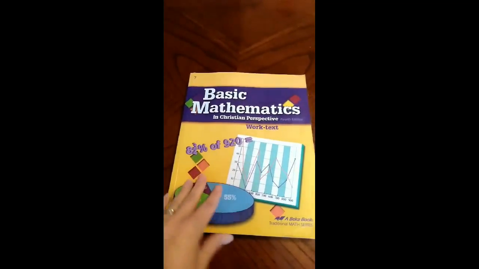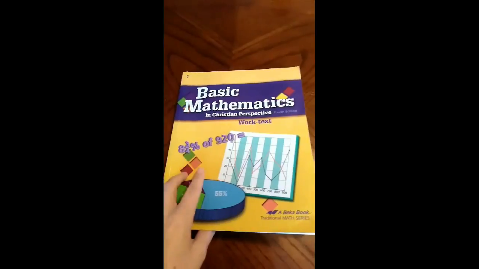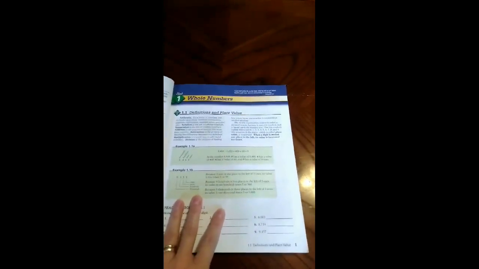But it's called Basic Mathematics, and like I said, she's only on lesson 40, I believe. But so far, with all the lessons she has done, I figure that this is called basic math because it's just a review of everything you've ever learned in math. So far it's been pretty easy for her.